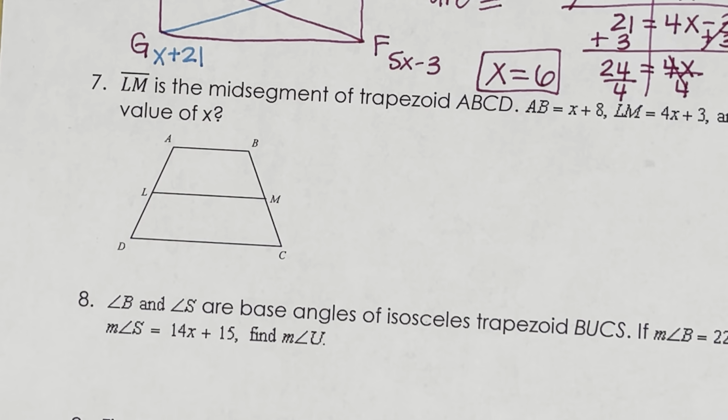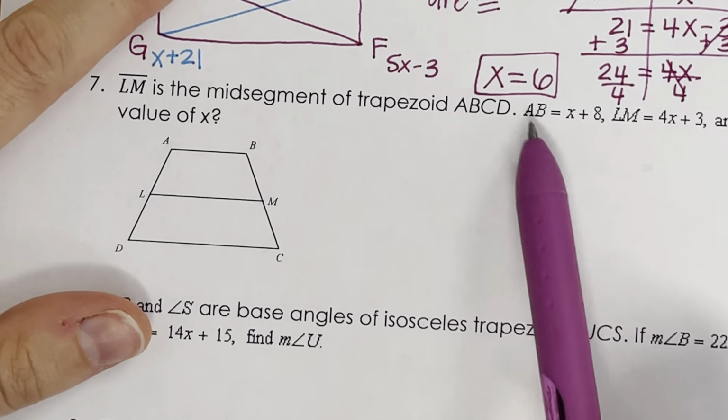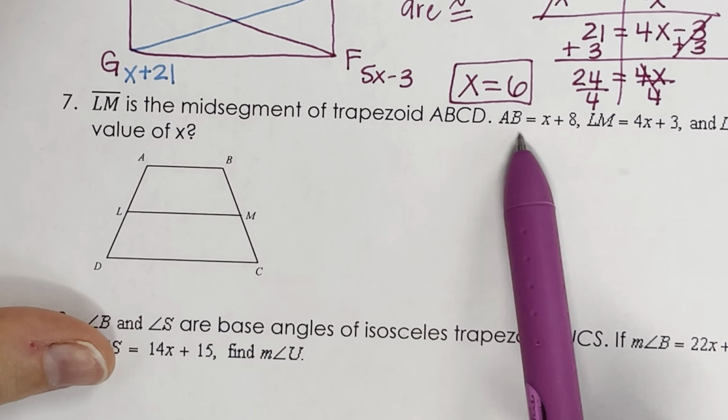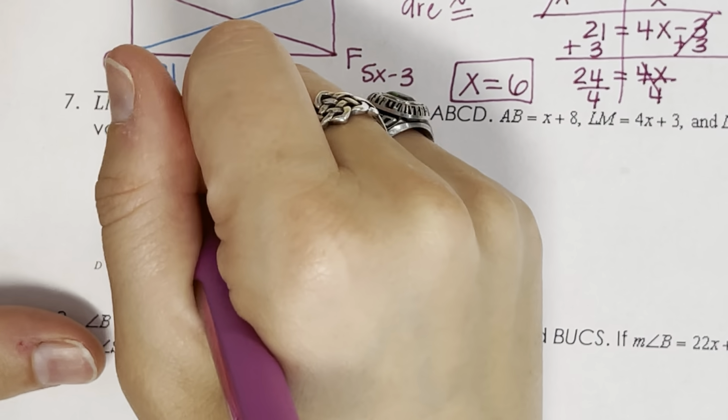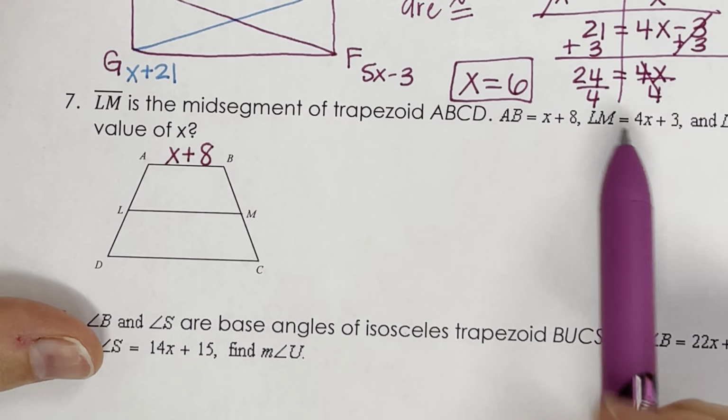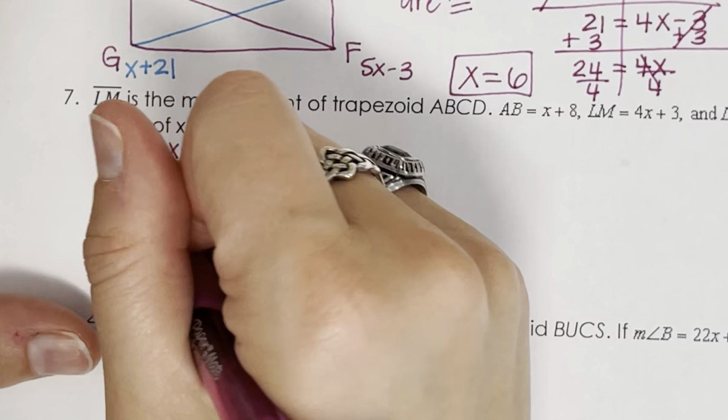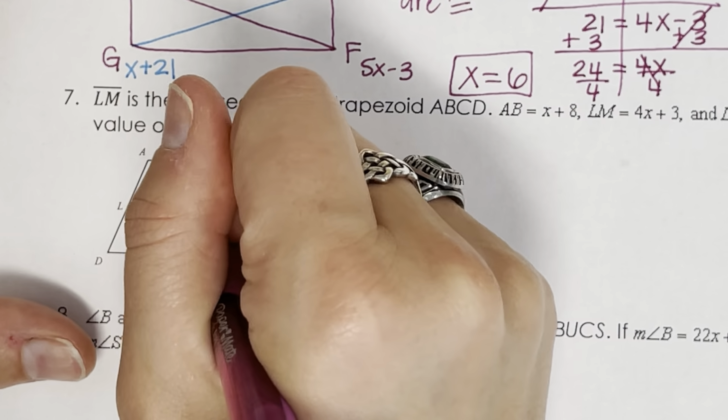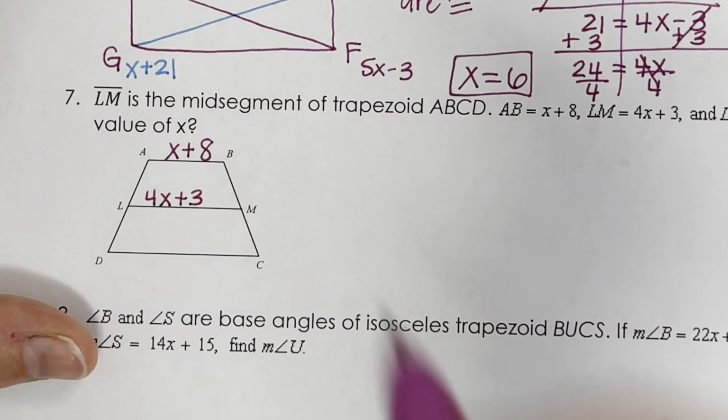Number 7. LM is the mid-segment of trapezoid ABCD. And then I give you some lengths. So let's mark down the lengths that we have. AB is x plus 8. LM is 4x plus 3. DC is 201.